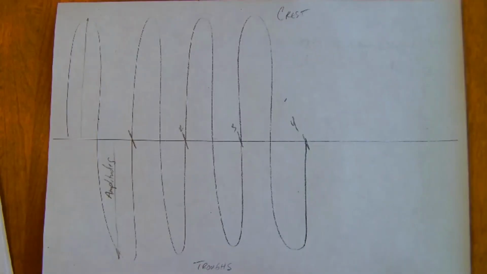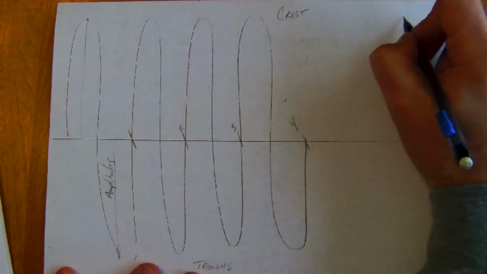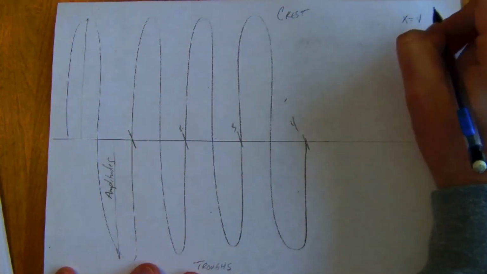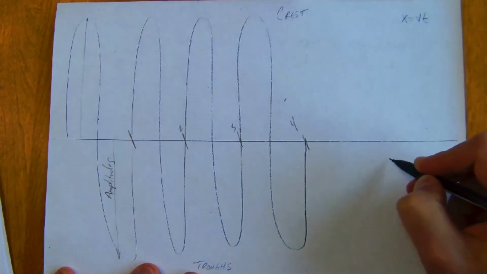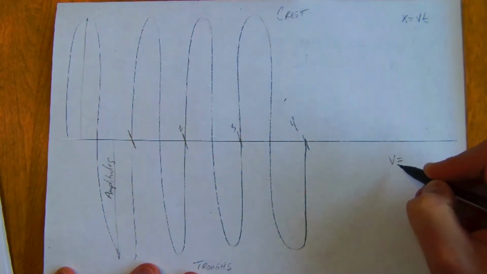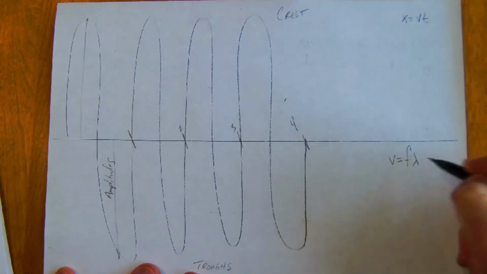Now we're going to find the velocity of the waves two different ways. The first way we're going to do old school: displacement equals velocity times time. And then the second way is the new way, with waves, where the velocity is the frequency times the wavelength.